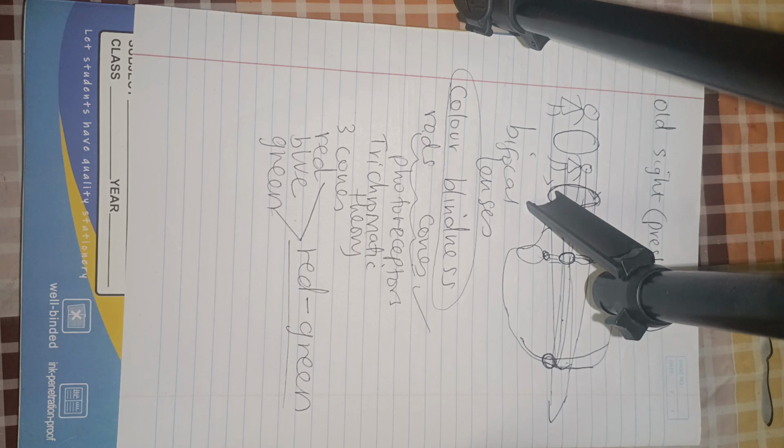So they may confuse the red and the green colors because they lack the right cones for the two color perceptions on their retina. Someone might see red and say it is green. Someone might see green and say it is red, because the cones that can respond to red and green color perception are absent on the retina of this individual.